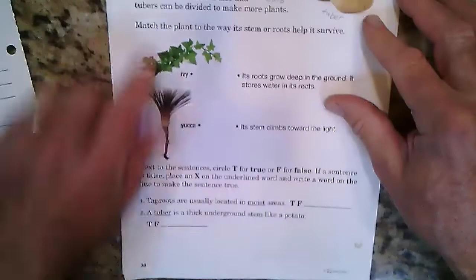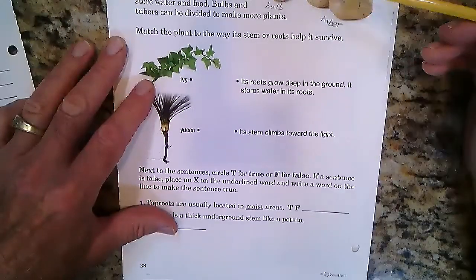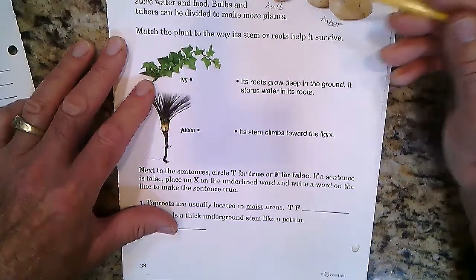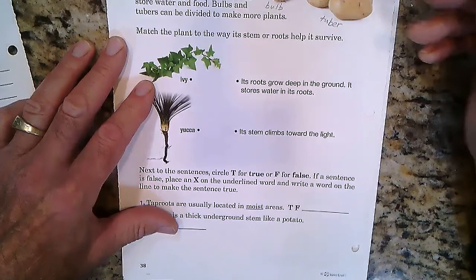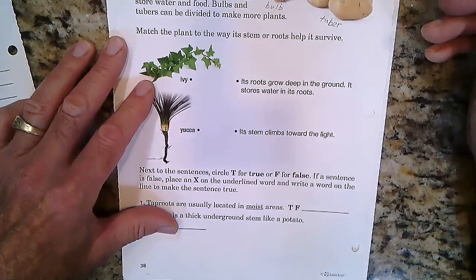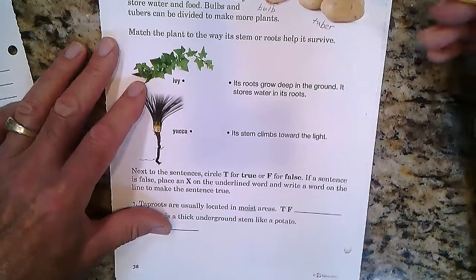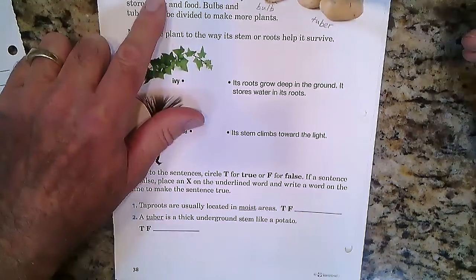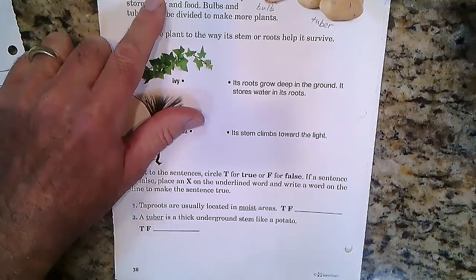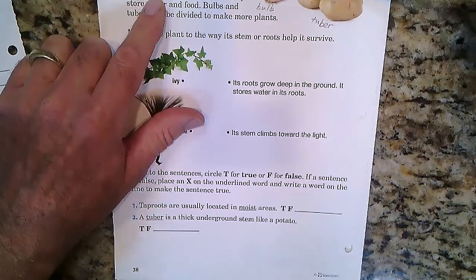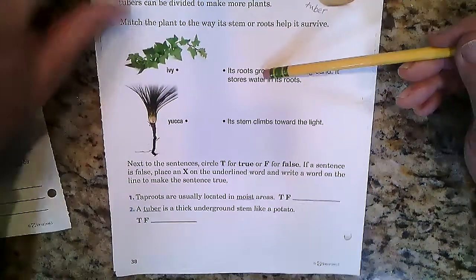On the next page, it's talking about bulbs and tubers. A bulb would be like an onion because it says a bulb contains a stem. So the green parts of the onion, which would be above the ground, would come out there at the stem. This would be under the ground. And of course, your potato is a tuber. It's a kind of thick underground stem. Okay, there'll be roots as well as the potato tubers under the ground, but that's kind of the difference there. And some other questions to answer about different plants.